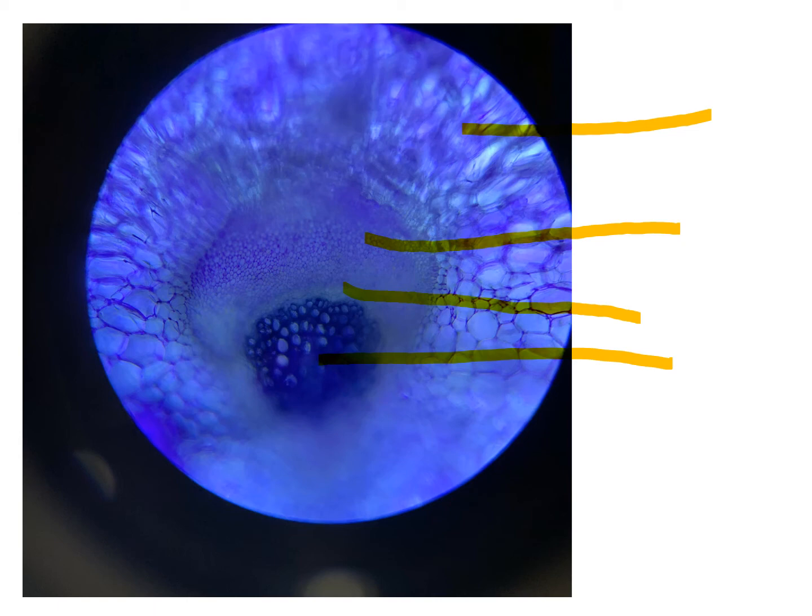What you would do when you were looking at this is just focus up and down a little bit, just so you can get slightly better focus. Now you can see there's more than one layer of cells here. So it is quite a thin section, but it's not a perfectly thin section. So it's not just one cell thick, which is why it's a little bit more difficult.